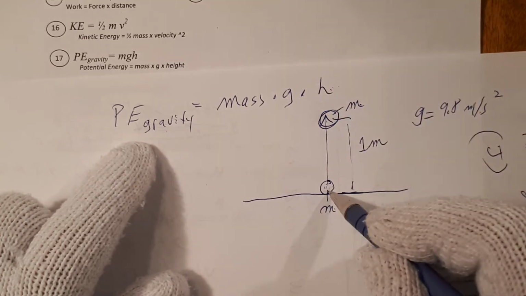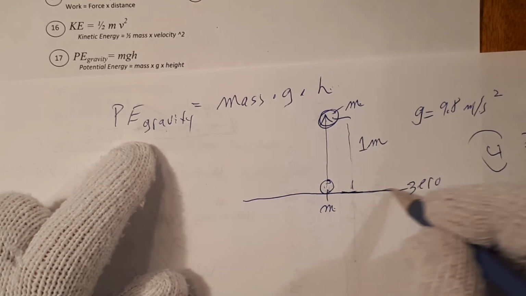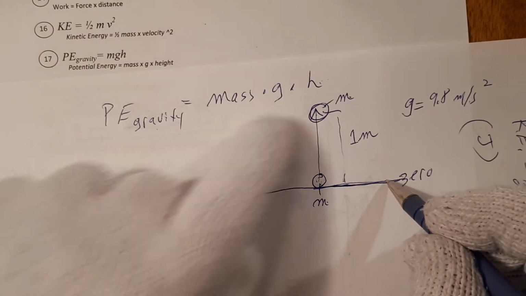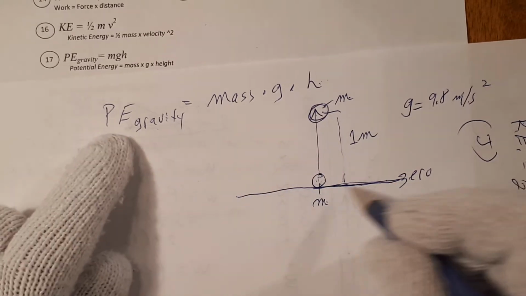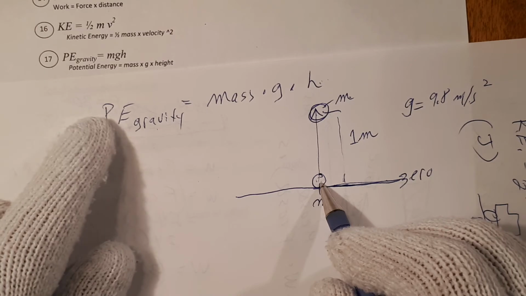And if this goes all the way to 0, at 0.0 right here, this is a reference, and we're going to call this the 0 reference. The height at this point here is 0, so when that is 0, potential energy is 0 at this point. So potential energy is a function of height.